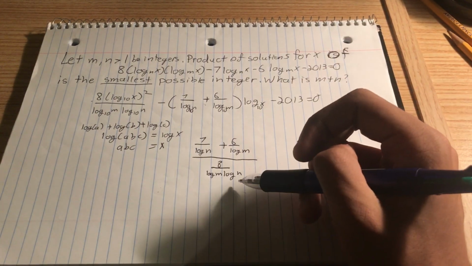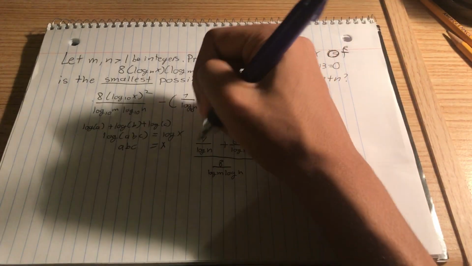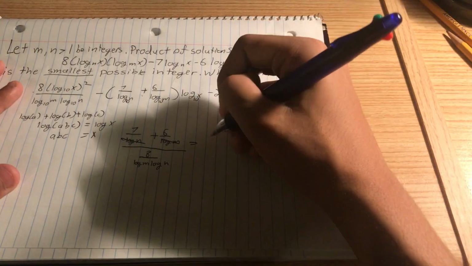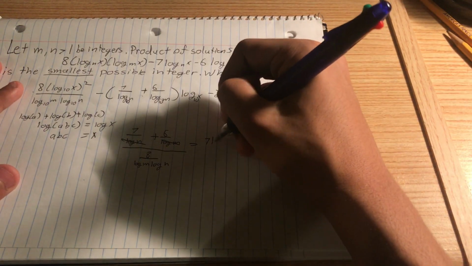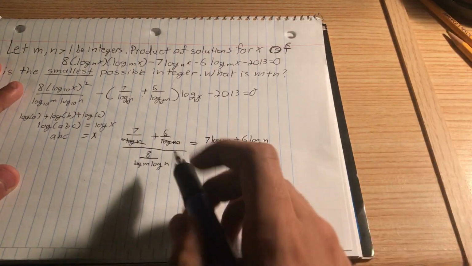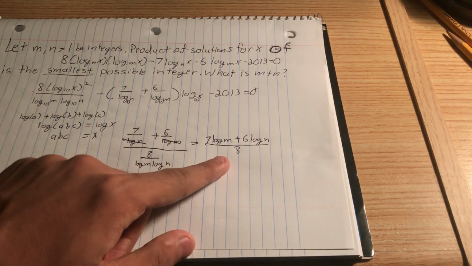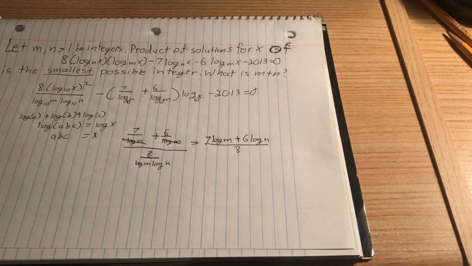And then after that, these two logarithms will cancel in the denominator, and you'd get 7 times log of m plus 6 times log of n. And the 8 is still here. So we have this 8. So this is the sum of the solutions for log of x.